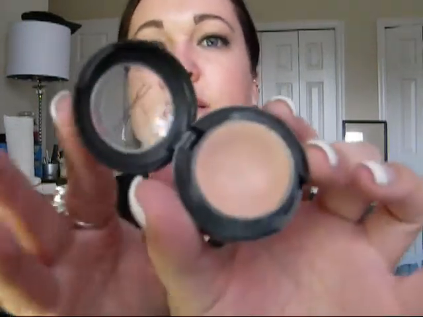So I'm going to explain these using the MAC ones. This is the first one I'm going to show you. This is NW20, which 20 is the skin color for my skin. It's the fair one. And then NW refers to the warmth. So it's going to look like this.